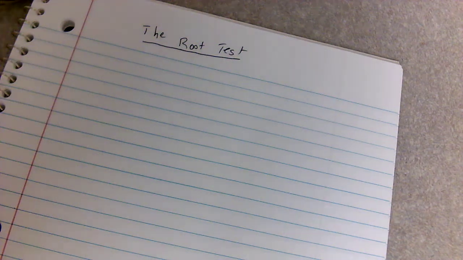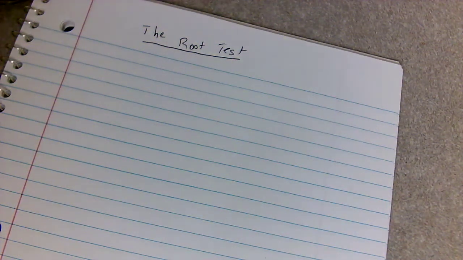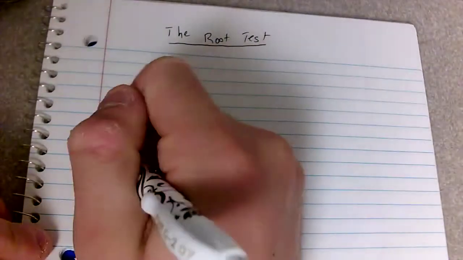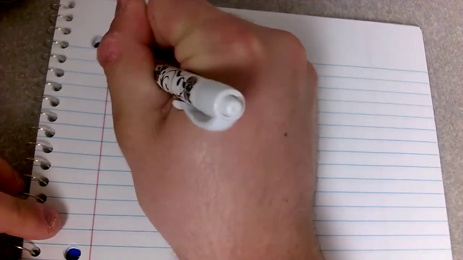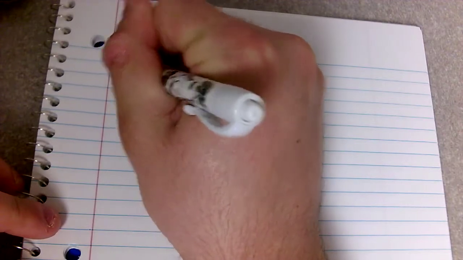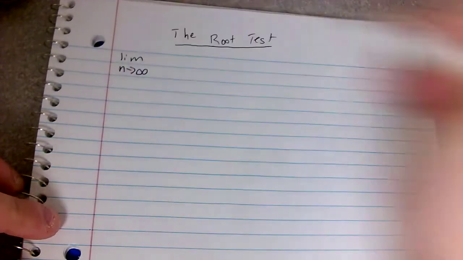This video is going to go over something that we call the root test. So the root test is one way to check for the convergence of a series. The root test basically says that we are going to take the limit of a series as n approaches infinity.